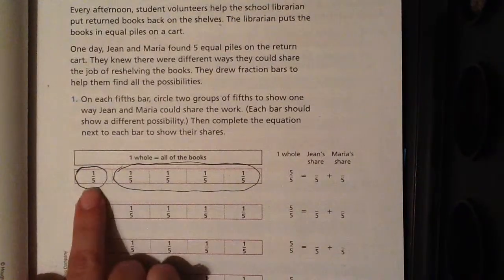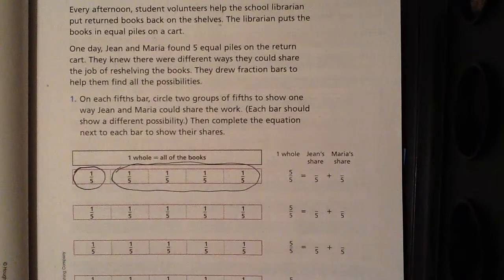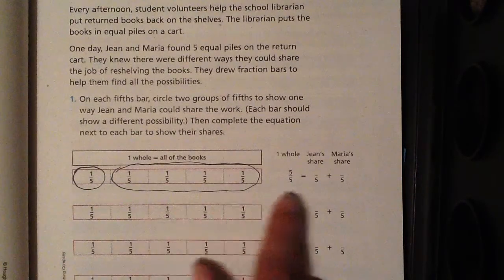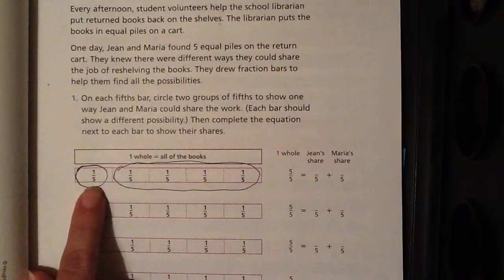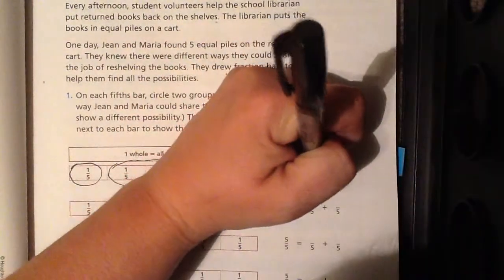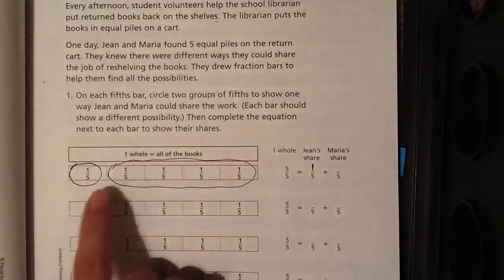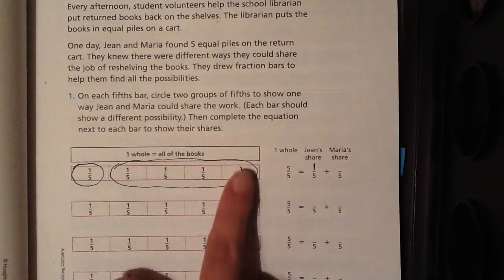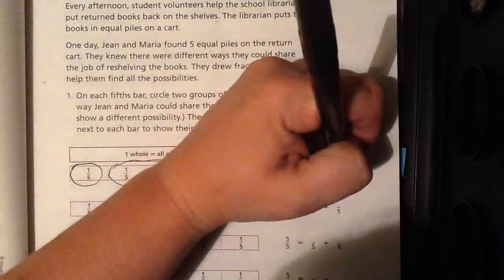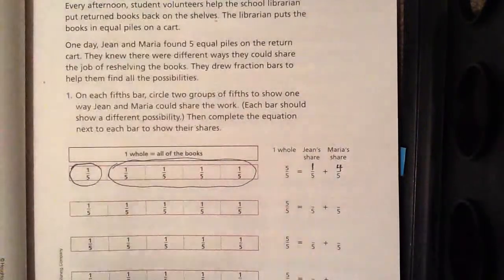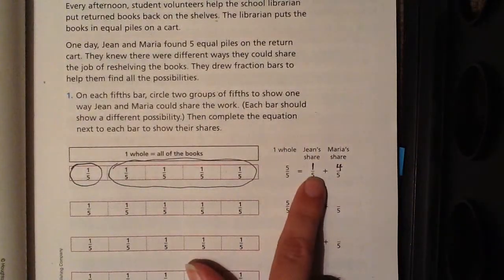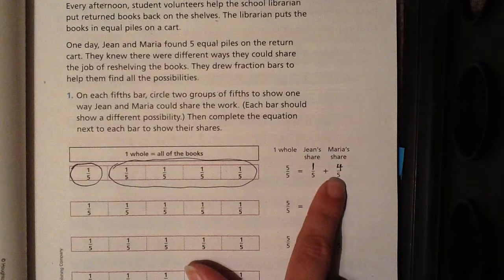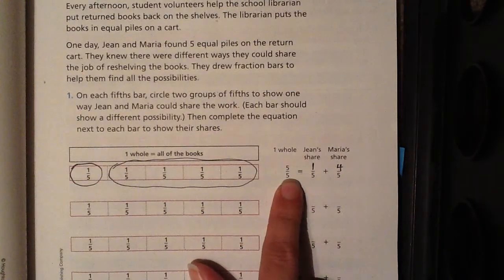So now I have 1 and I have 4, just like we had for minutes. So Jean's share is going to be 1/5, and Maria's share will be 1, 2, 3, 4 shares. So 1/5 plus 4/5 equals 5/5.